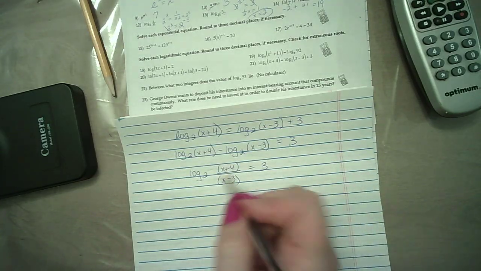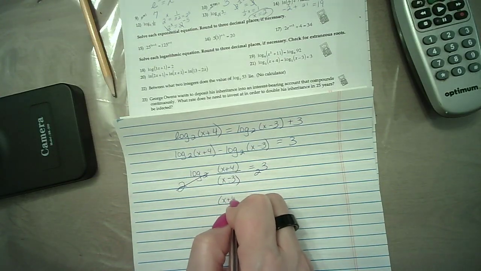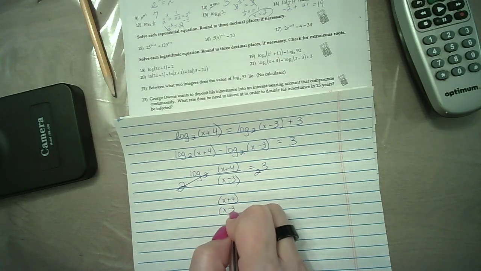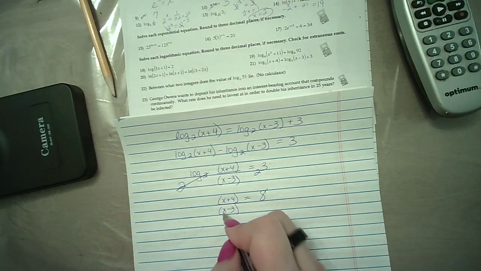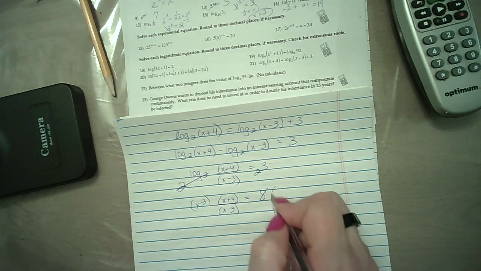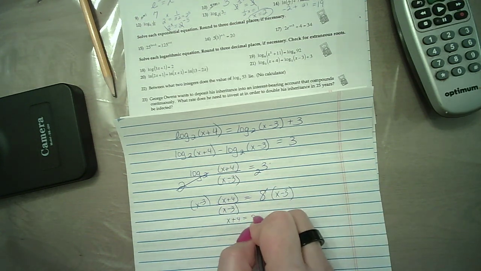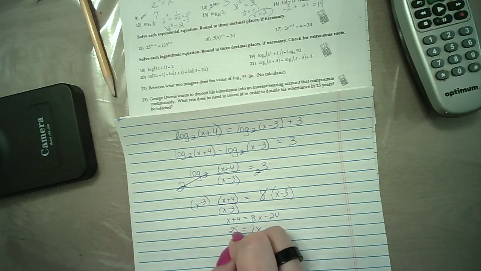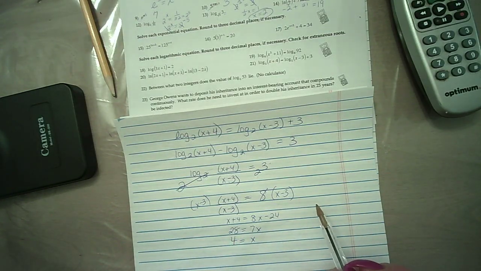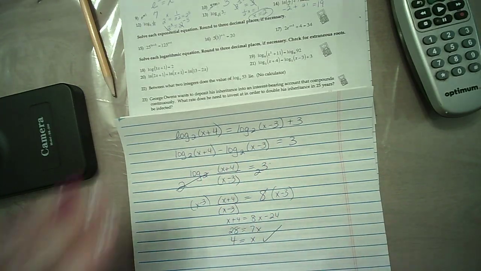Now I'm going to exponentiate base 2. So I have x plus 4 over x minus 3 equals 8. 2 to the third is 8. I'll multiply both sides by x minus 3. So I have x plus 4 equals 8x minus 24. So I'll have 7x equals 28, x equals 4. Okay, so if I substitute in, this is positive and this is positive, so it's not an extraneous root.